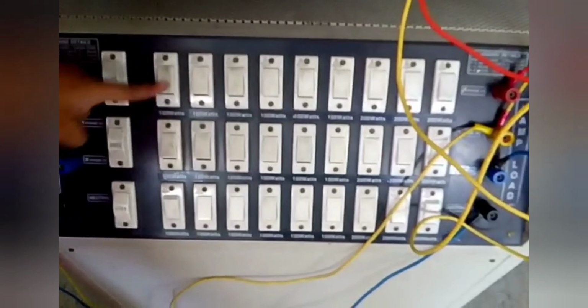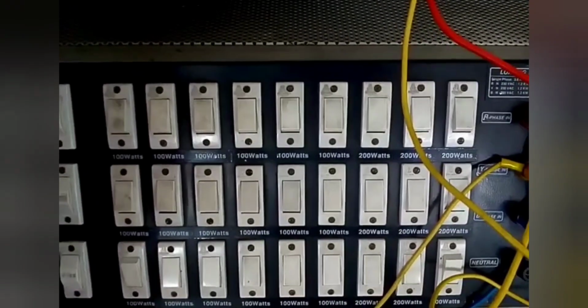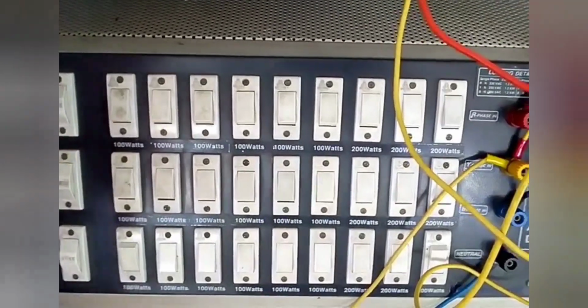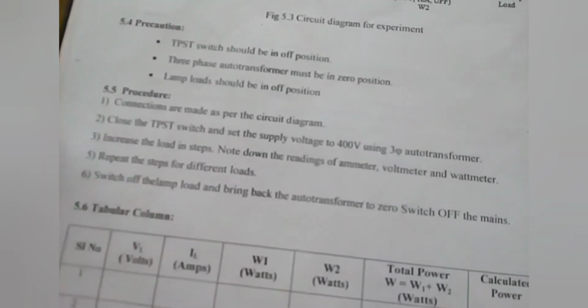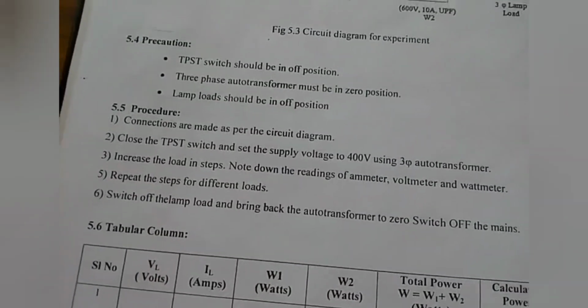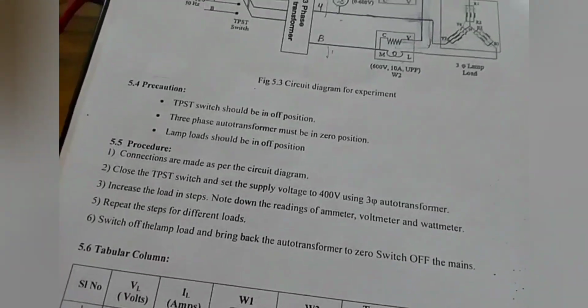Okay, and all the lamp loads are in off position, so all the switches should be off, so that all the lamps are in off condition only. So that we have to ensure. Now let us go to the procedure. So connections are made as per the circuit diagram. Okay, so close the TPST switch and set the supply voltage to 400 volts using the three-phase auto transformer.